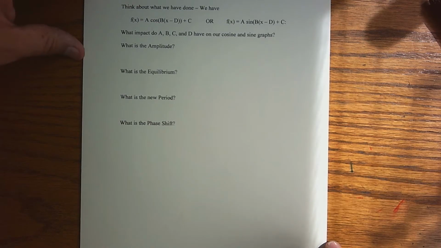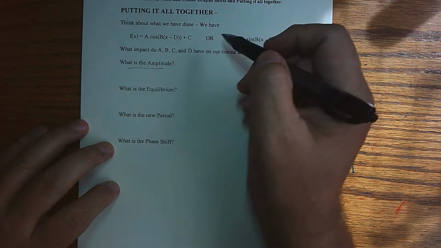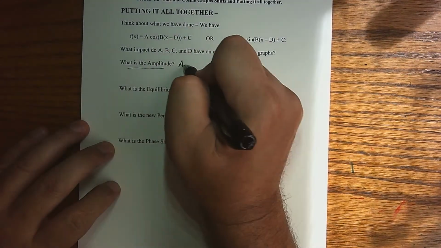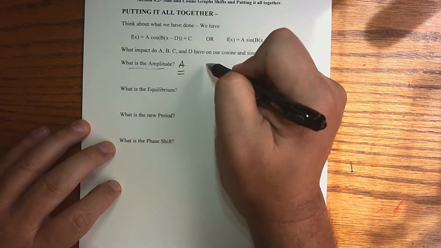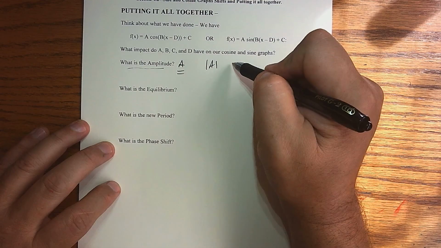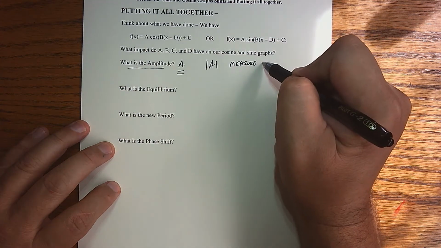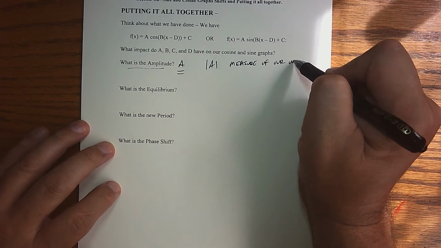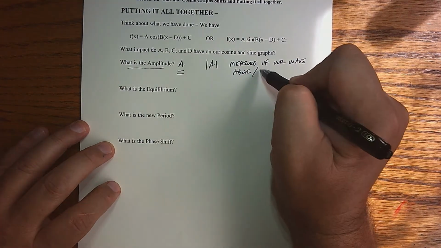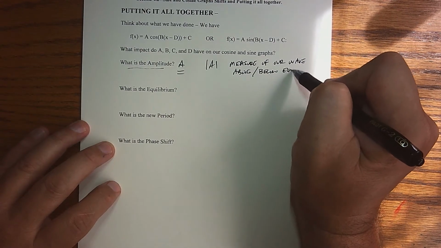So before we start doing examples, just a quick overview of what's happening. Again, what's impacting the amplitude? When we put this together, it's the A value that's impacting amplitude. Our amplitude is basically the absolute value of A, and it's basically a measure of our wave above/below equilibrium.